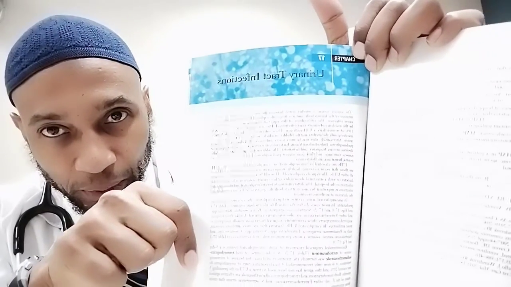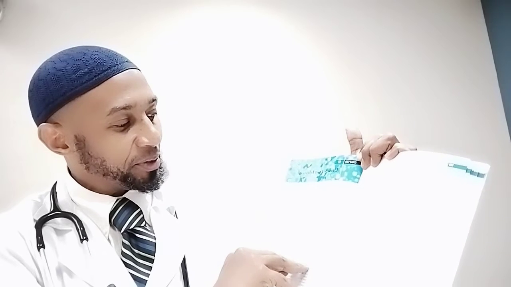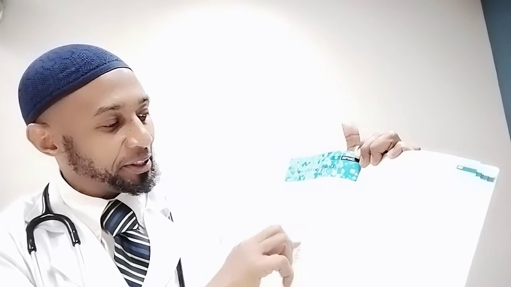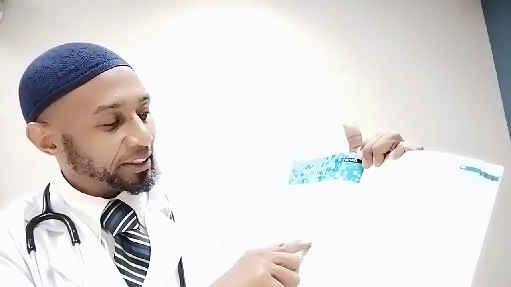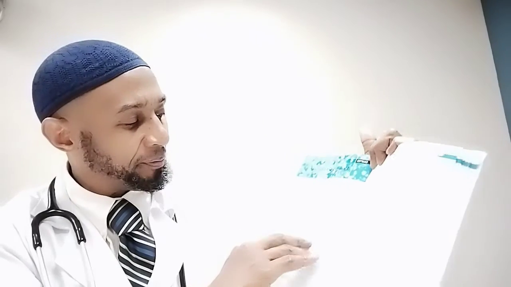As I mentioned before, a lot of my patients have got Foley catheters or indwelling catheters, so they're at risk for urinary tract infections. This is chapter 17. It'll help you understand the signs and symptoms of UTIs, the most common types of bacteria that cause UTIs, so Escherichia coli, also Staphylococcus, and how to treat those things.